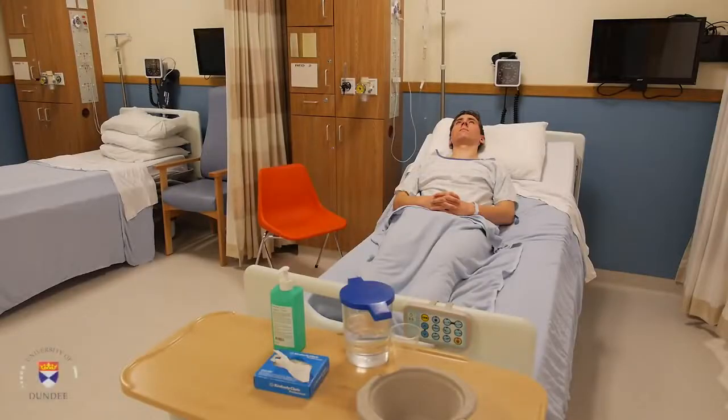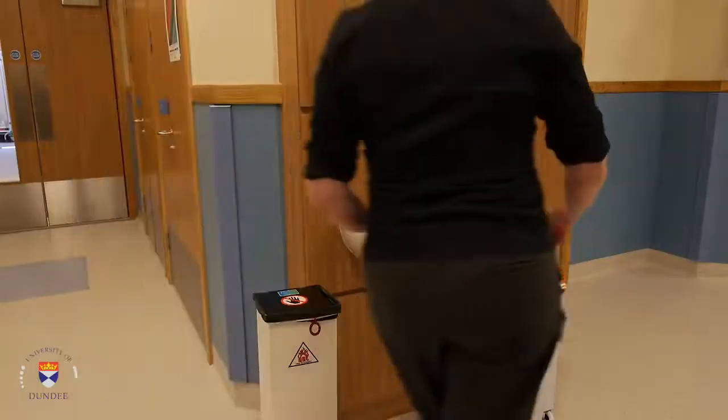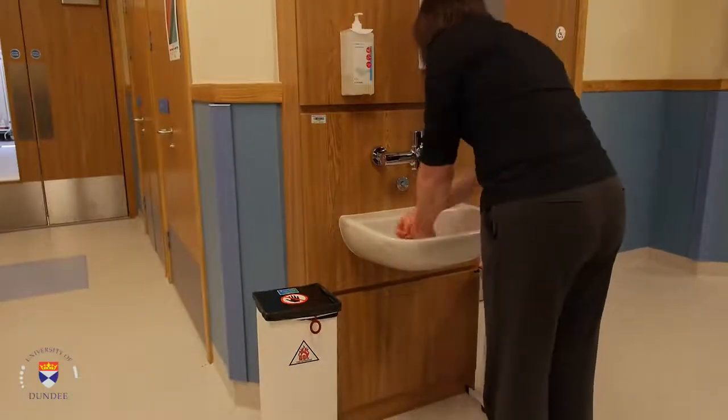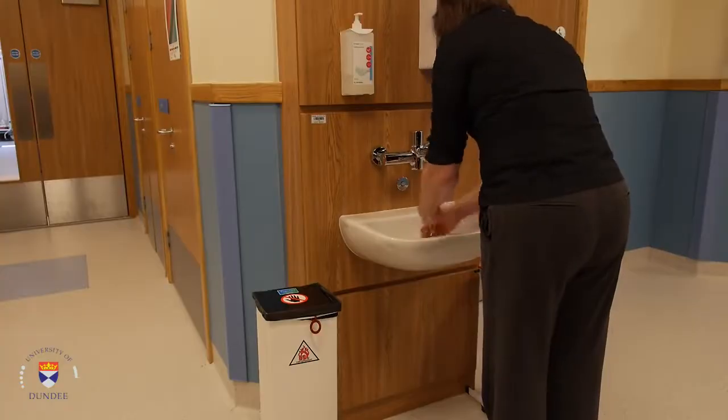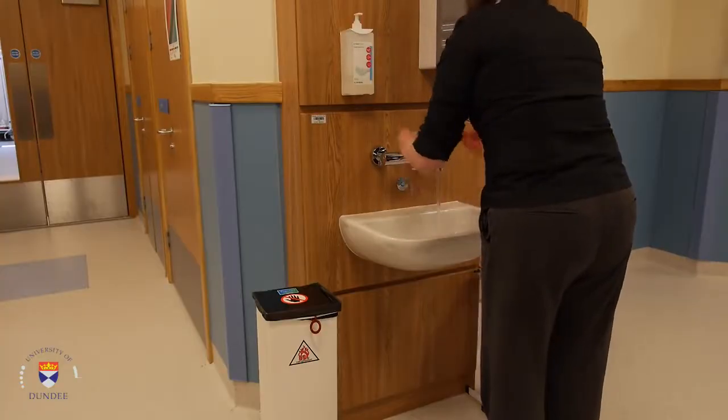General examination of the gastrointestinal system. With any patient interaction, the hands should be thoroughly washed and dried before coming into contact with the patient's environment to prevent cross-infection.